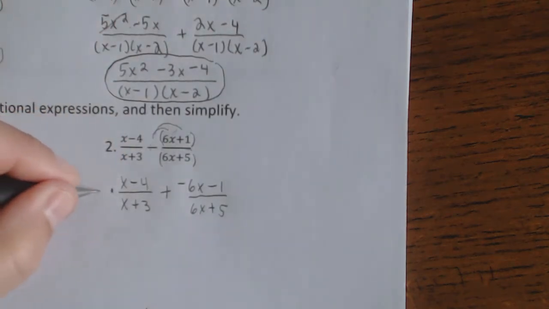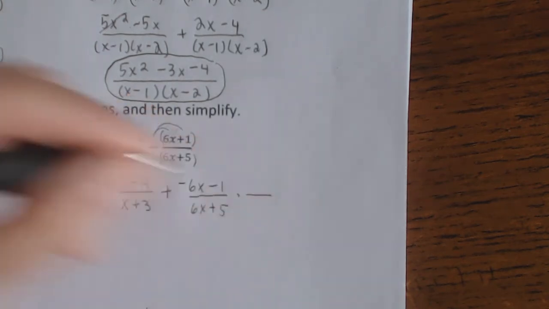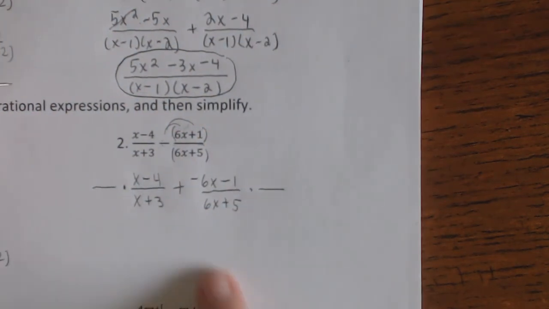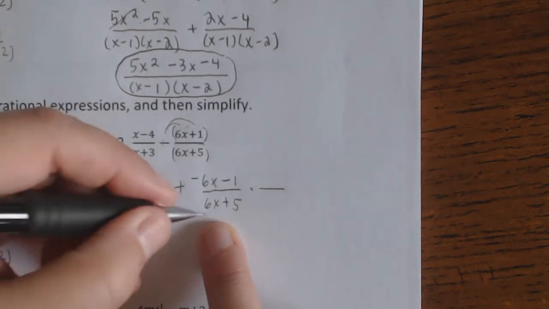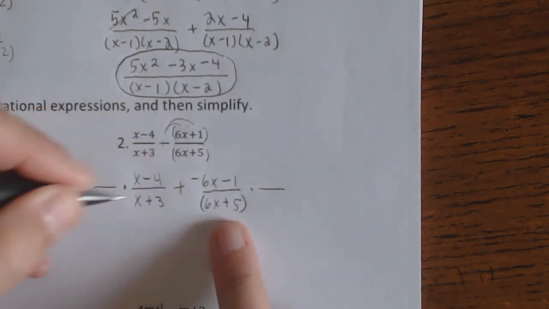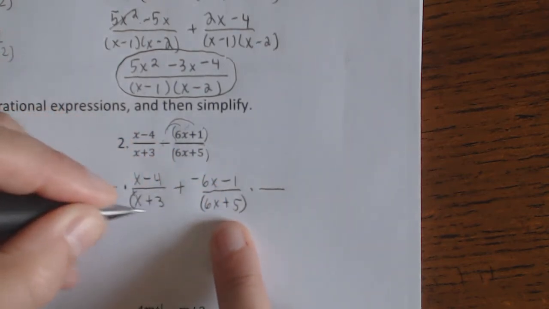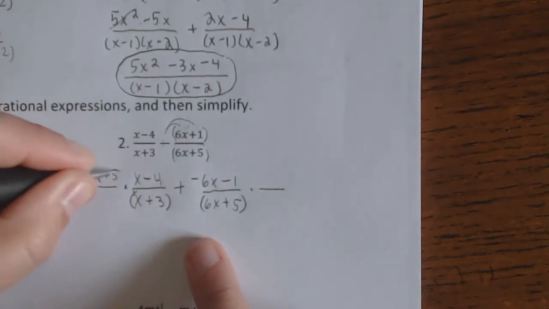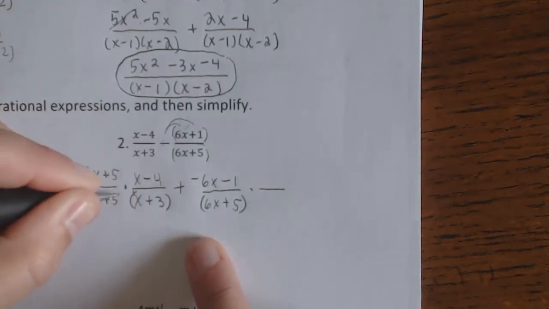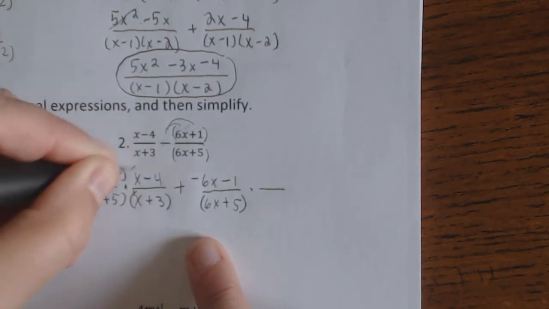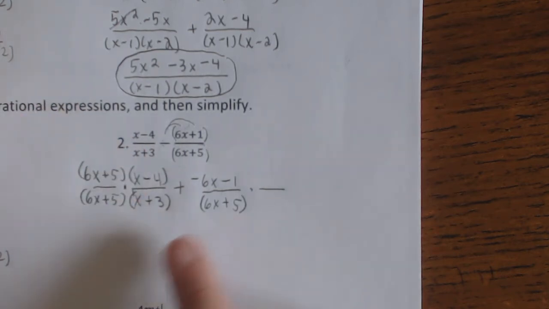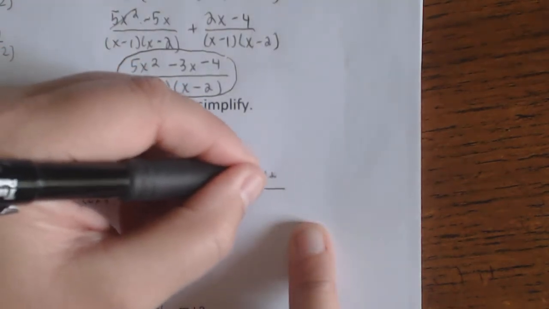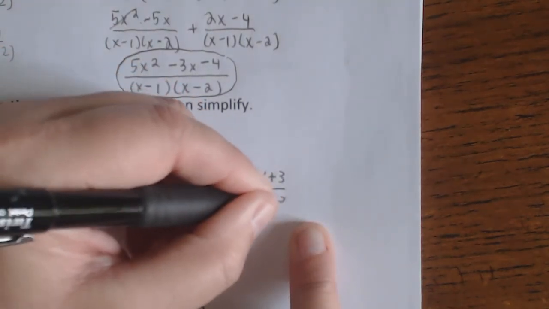Okay, so now I'm ready to find my common denominator by saying, what does this have as a factor in it, in the denominator, that this one needs? These are not alike at all. So this one would need a 6x plus 5 over 6x plus 5. And I'm going to put parentheses around everything. And then this one has an x plus 3 in its denominator, so this one would need an x plus 3 in its denominator.